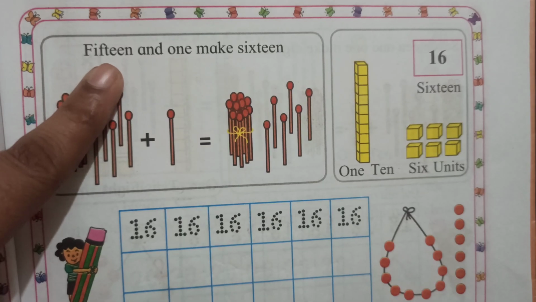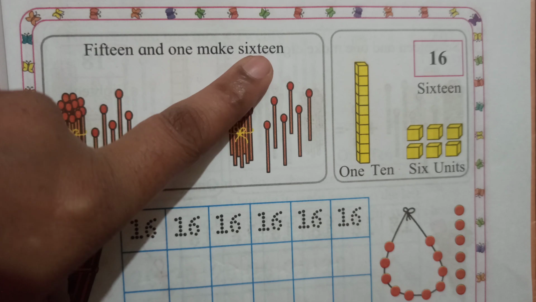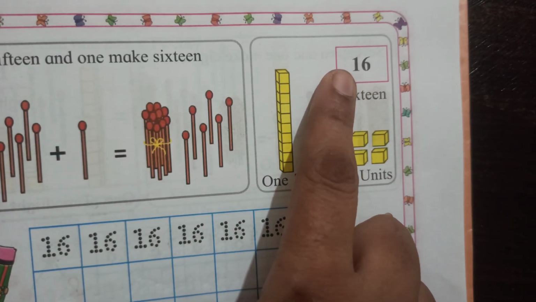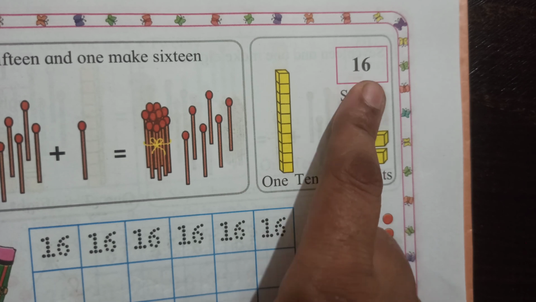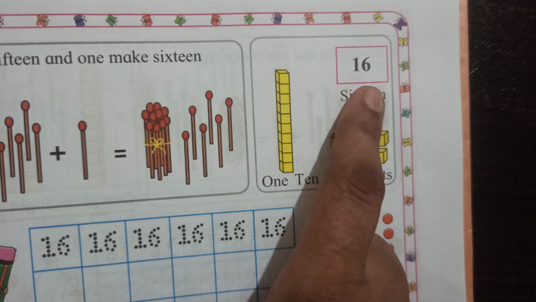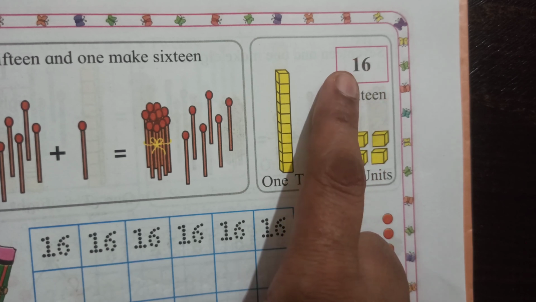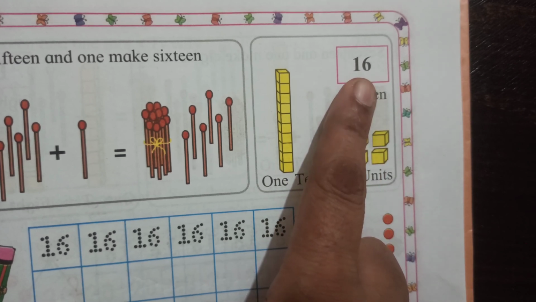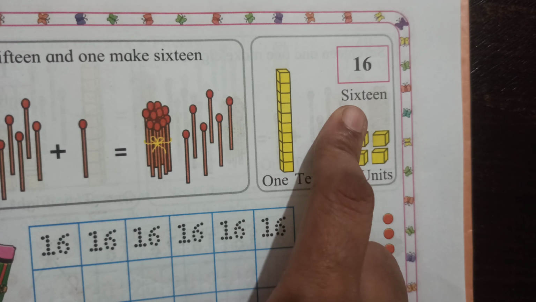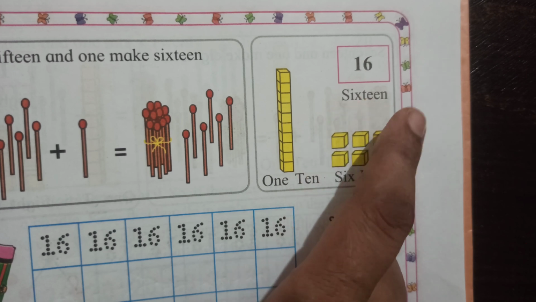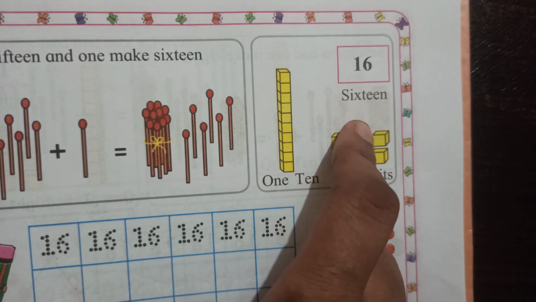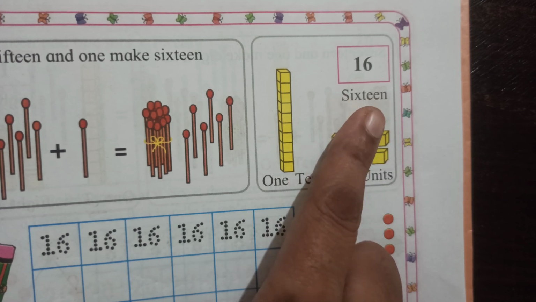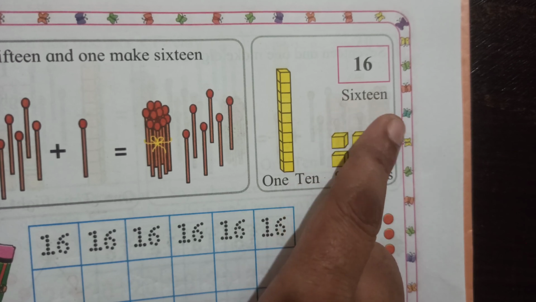Fifteen and 1 makes 16. See here, which number? 1 and this one 6. 1, 6. We call this 16 number. Together, 16. The spelling of 16 is S-I-X-T-E-E-N. This 16 number we write in words S-I-X-T-E-E-N. Please write this 16 number 3 times, that type.